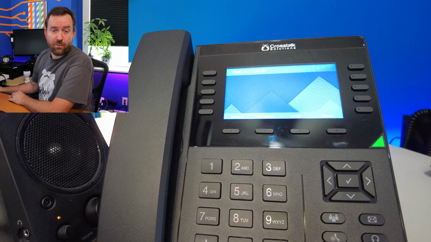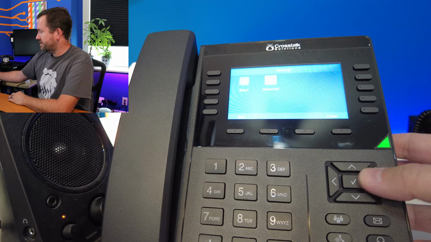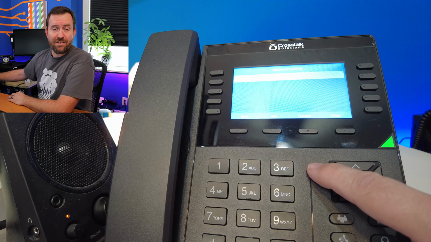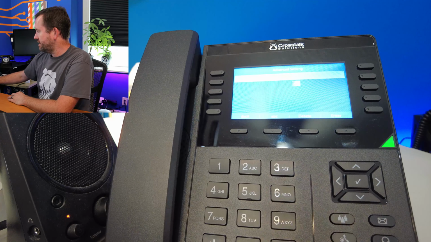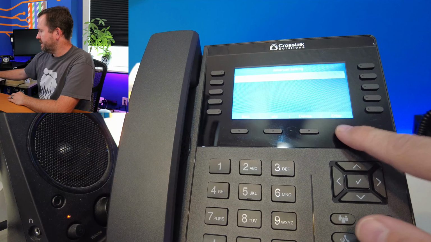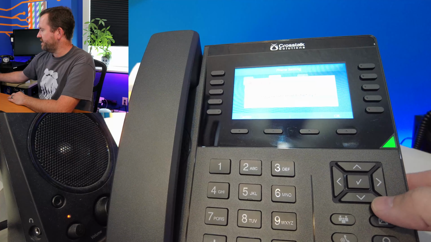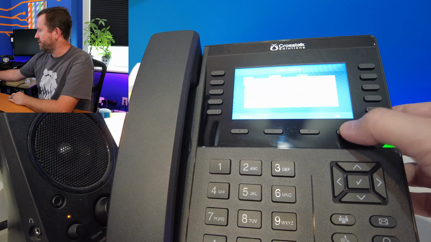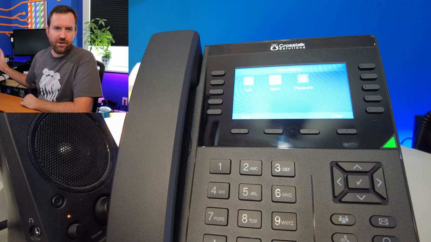Okay, so I'm going to start recording this phone right now. We're going to hit record. And the first thing I want to do is factory default the phone. So we're going to say Menu, Settings, Advanced, and we're going to type in the default password of the phone, which is admin. A-D-M-I-N, enter. Then we want to come over here to Settings, Reset. Are you sure you want to reset to factory? Okay. All right, so this phone is now factory resetting.